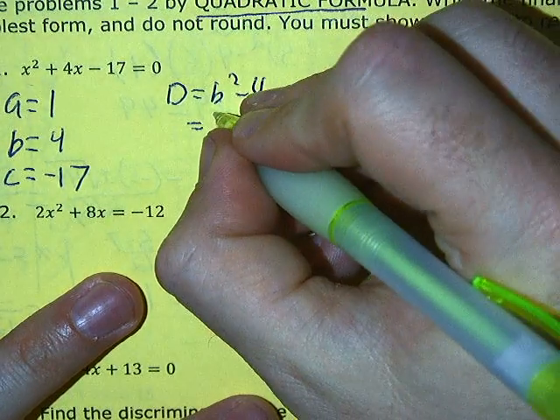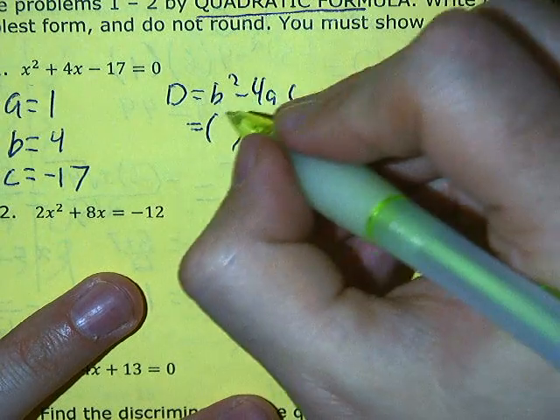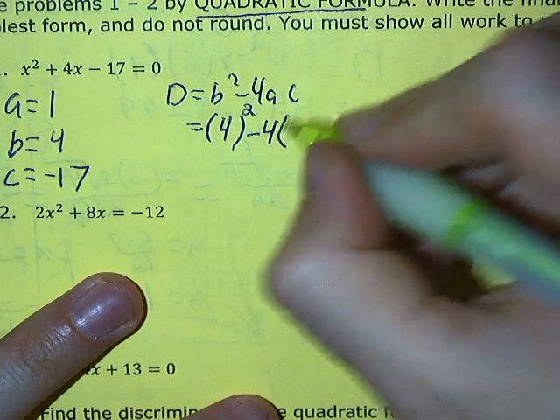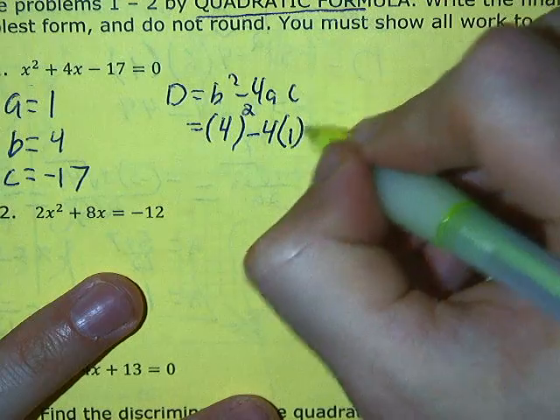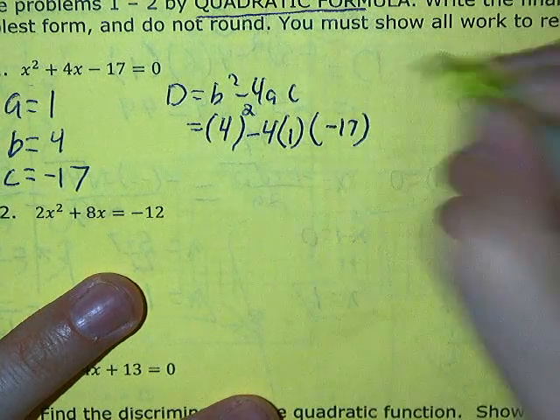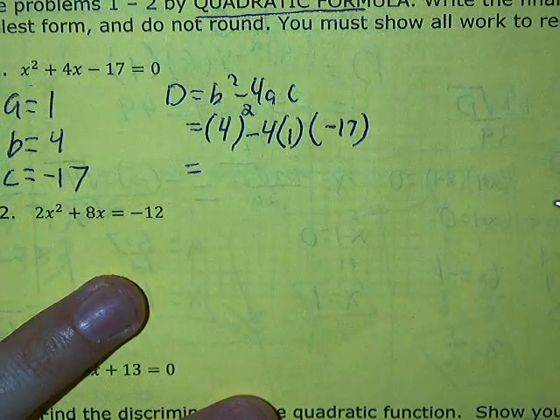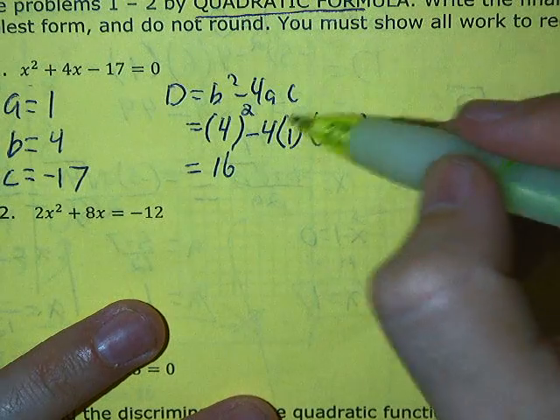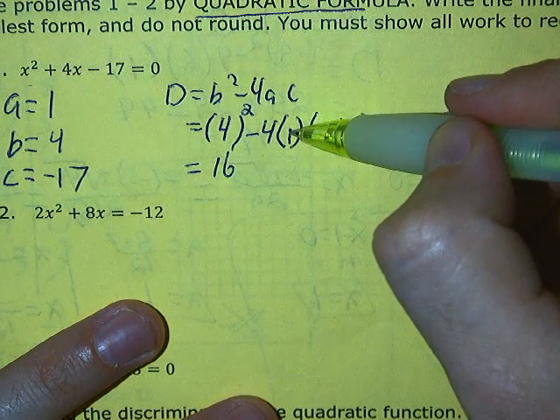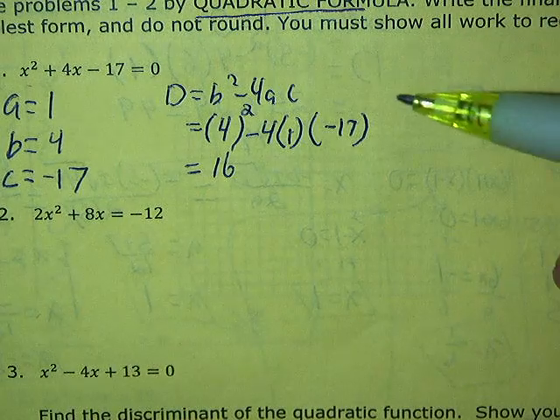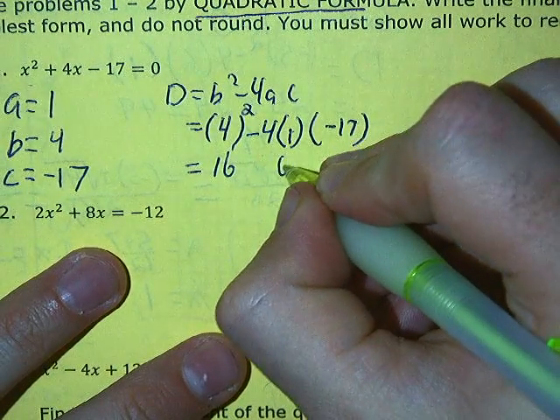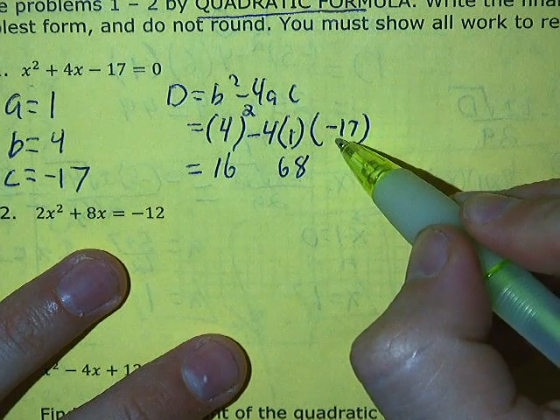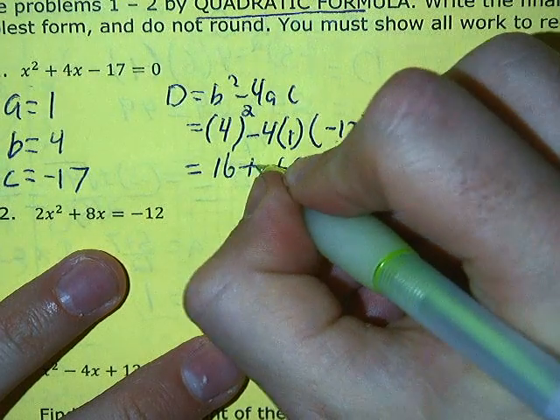Okay, plug it in. Make sure you're replacing everything with parentheses. B is 4, minus, 4 squared, times A is 1, times C, negative 17. Okay, simplify. 4 squared, 16. Now, care about the sign in a second. 4 times 1 times 17. Thank you, 68. All right. Now, negative and a negative makes a positive. So 16 plus 68.